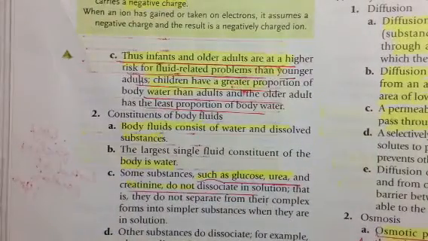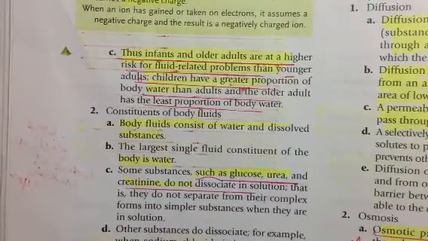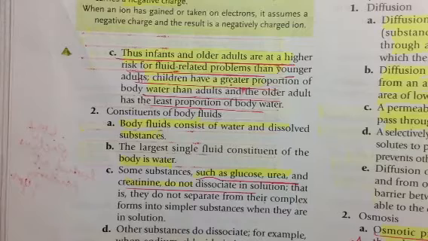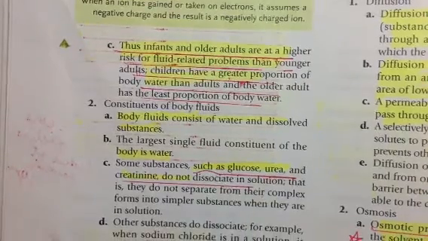Infants and older adults are at higher risk of fluid-related problems than younger adults. Children have a greater proportion of body water than adults, and the older adult has the least proportion of body water.